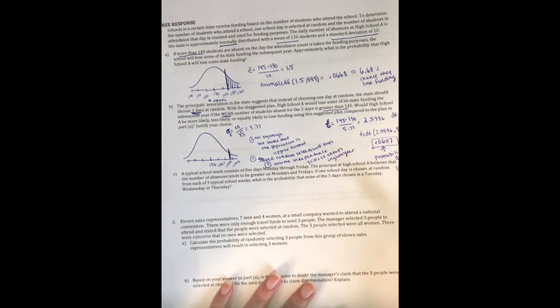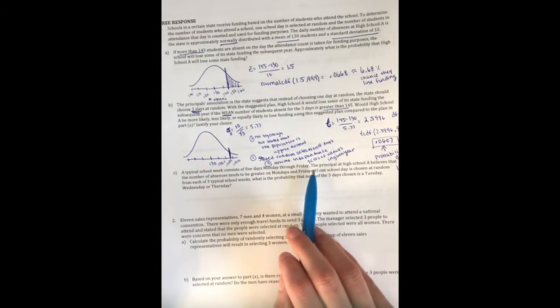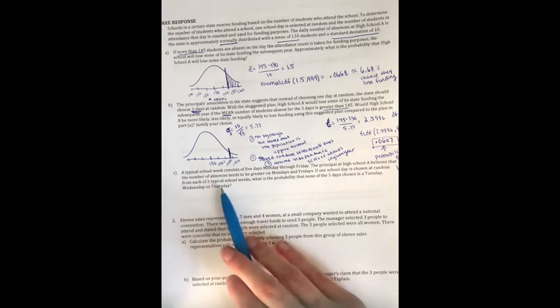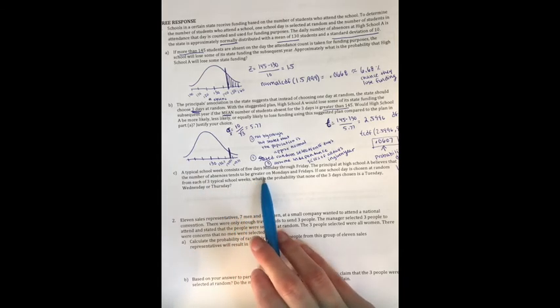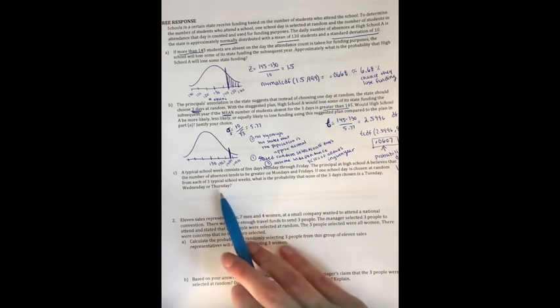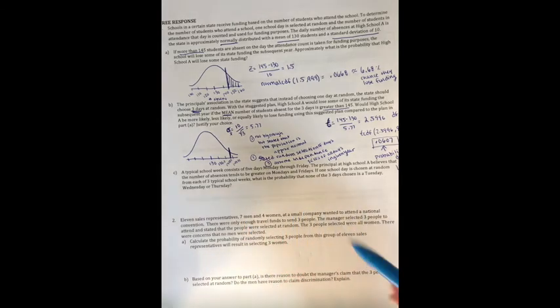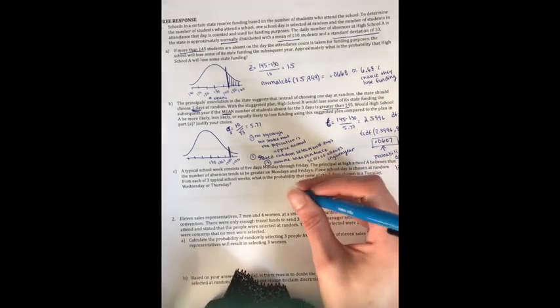All right, so a typical school week consists of 5 days, Monday through Friday, obviously. The principal at High School A believes that the number of absences tends to be greater on Mondays and Fridays. If one school day is chosen at random from each of 3 typical school weeks, what is the probability that none of the 3 days chosen is a Tuesday, Wednesday, or Thursday?